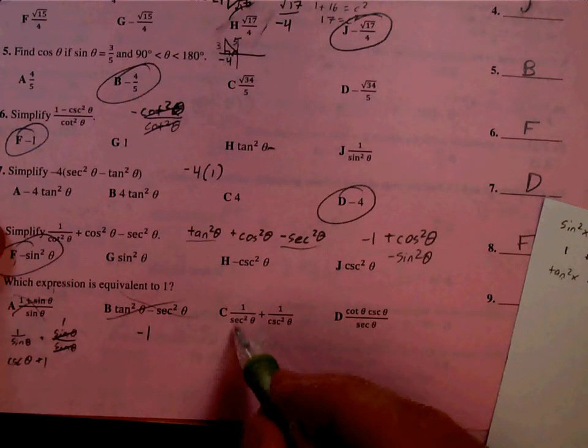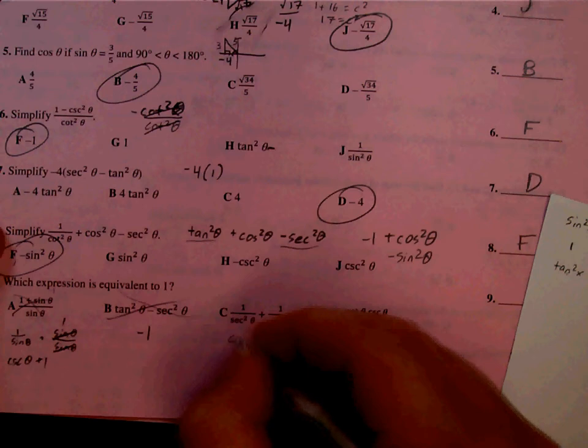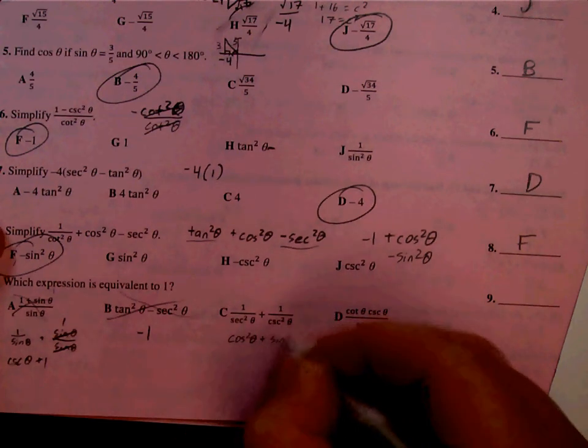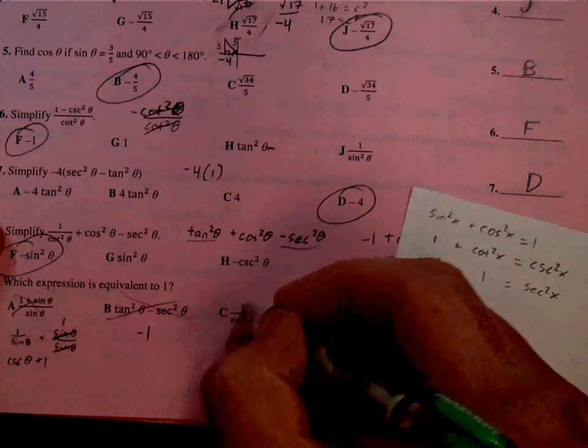I'm going to bring secant squared up, so that's cosine squared of theta. Bring cosecant, that's sine squared of theta. Cosine squared plus sine squared? Oh, look, cosine squared plus sine squared is 1. Looks like there's our answer.